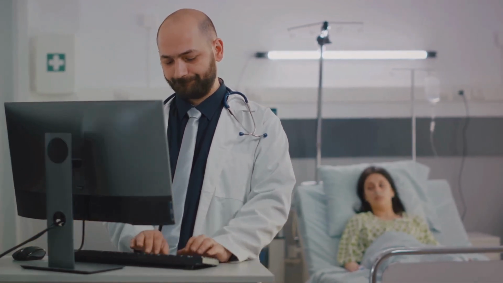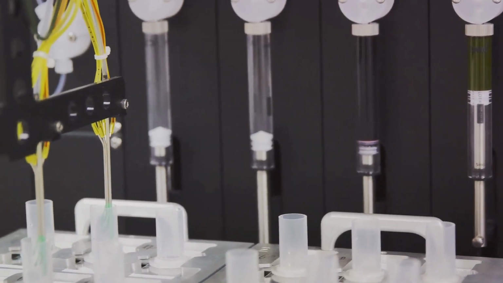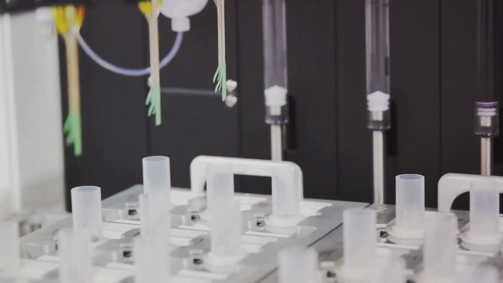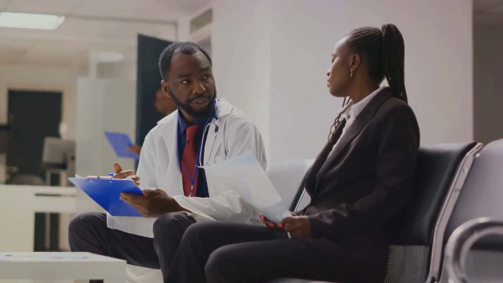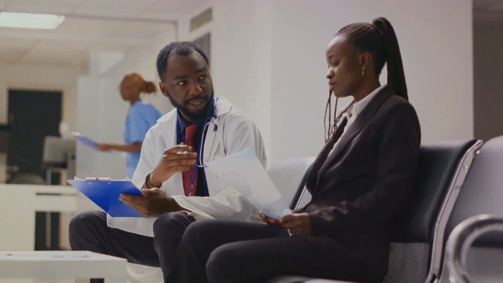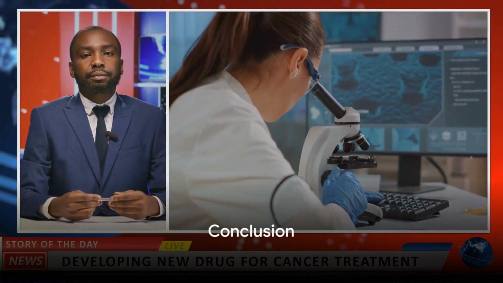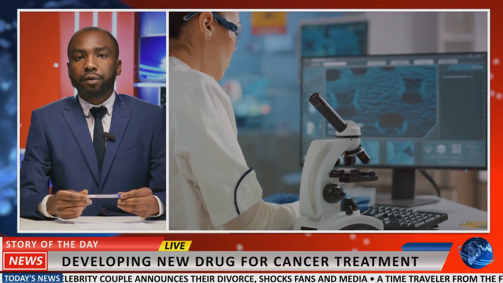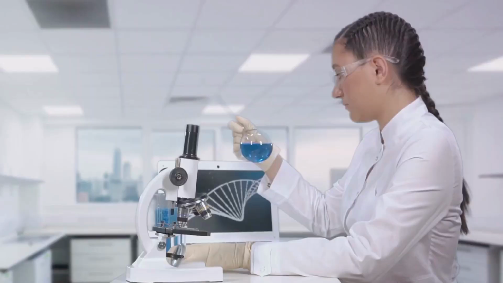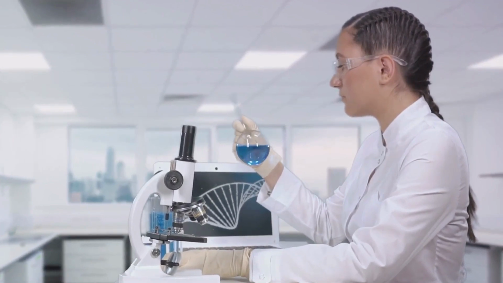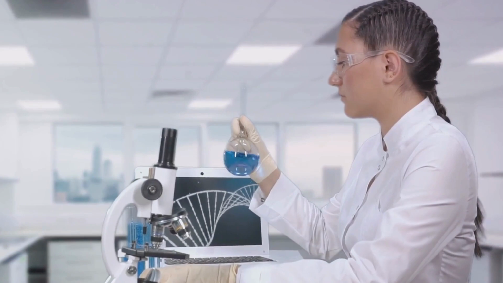And let's not forget the role of ongoing research. Every day, scientists are making strides in understanding cancer better and developing new, more effective treatments. While cancer remains a significant health challenge, early detection and personalized treatment give us hope. Cancer is indeed a daunting disease, but it's not undefeatable. We must remember, we are in an era where scientific advancements are happening at a remarkable pace. These breakthroughs are paving the way for more effective prevention strategies, early detection methods, and personalized treatments.